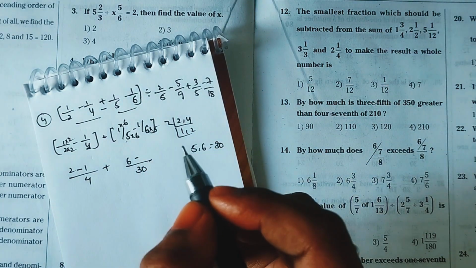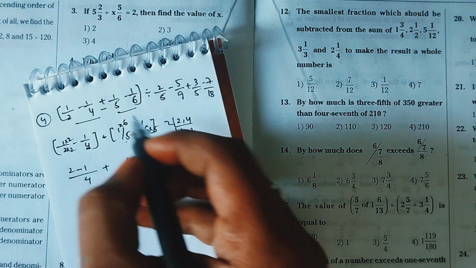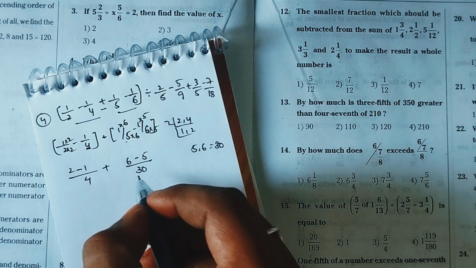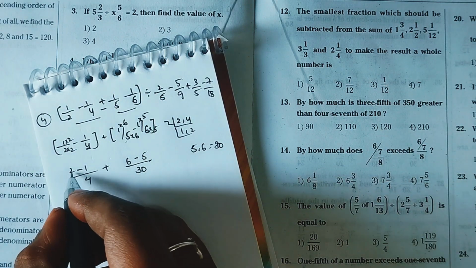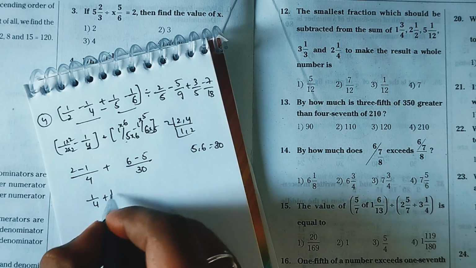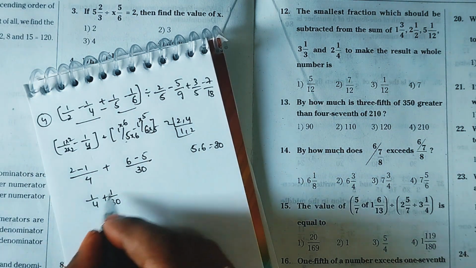We have to multiply with 6. Whenever we multiply any number to the denominator, we have to multiply the same number to the numerator. So this is 6, and the next number is 1 by 6. With what number do we multiply this denominator to get 30? We multiply with 5. So multiplying with 5 here, we do the same to the numerator. So 1 into 5 is 5 here. Okay, so we will be getting 2 minus 1 is 1, 1 by 4, plus 6 minus 5 is 1 by 30. So we got 1 by 4 plus 1 by 30.